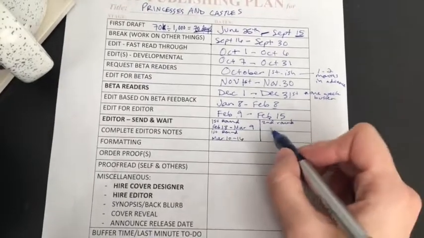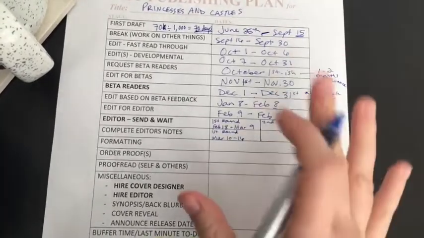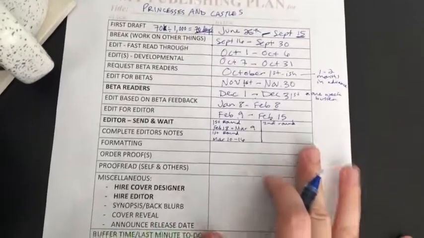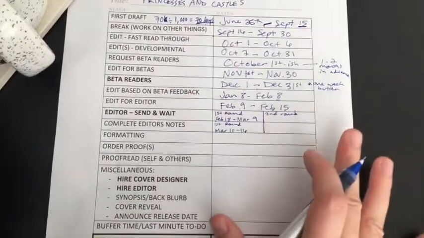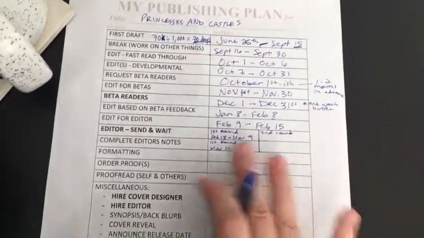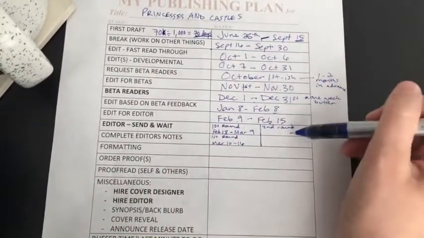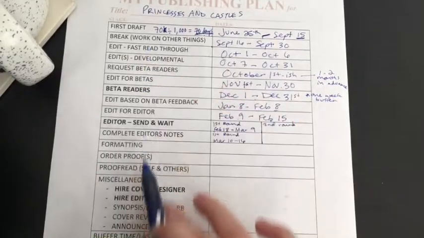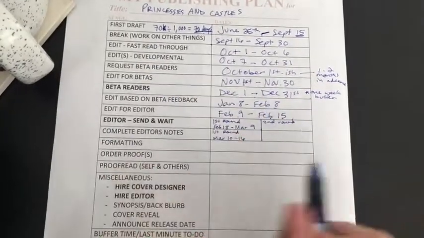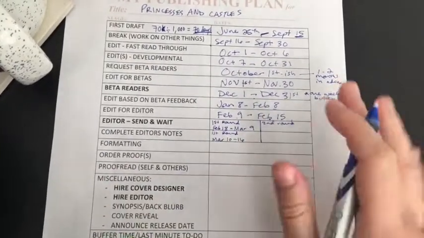And I send it right back to her. She gets another 3 weeks. And this was for the bigger book. So maybe she won't need as much time, but I'm trying to plot out more the generous time frame, because if she doesn't take that long, something else in here will. It's always better to give yourself buffer time than not enough.